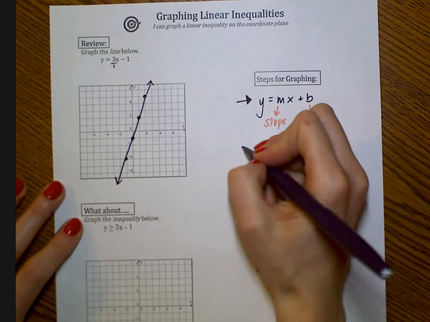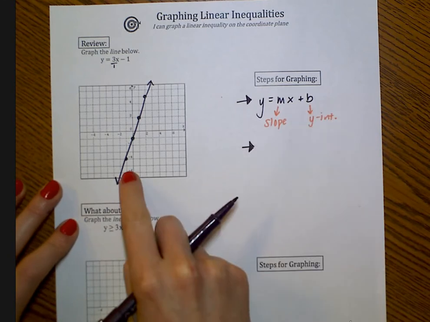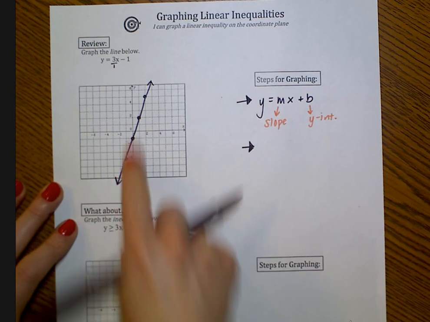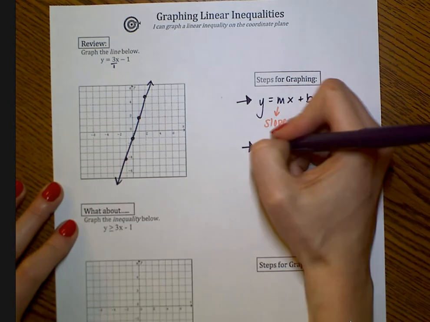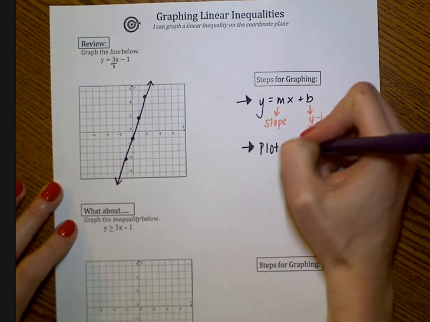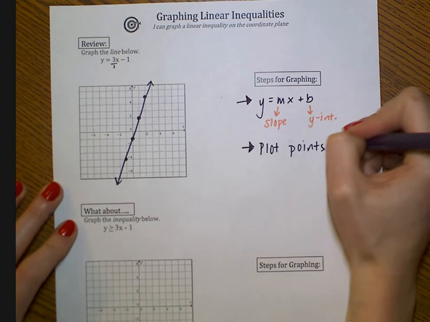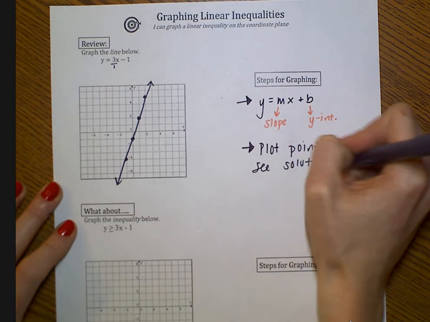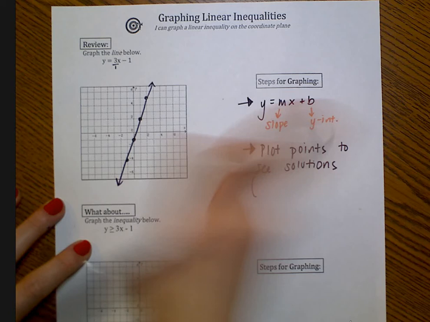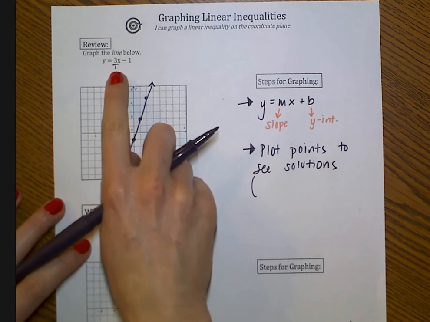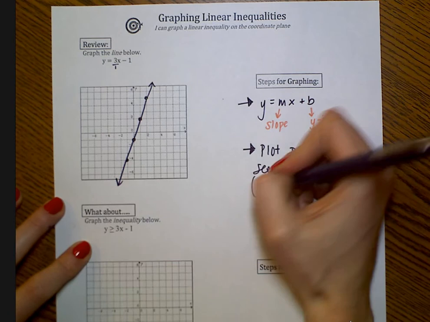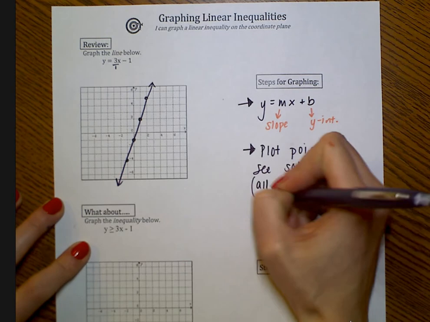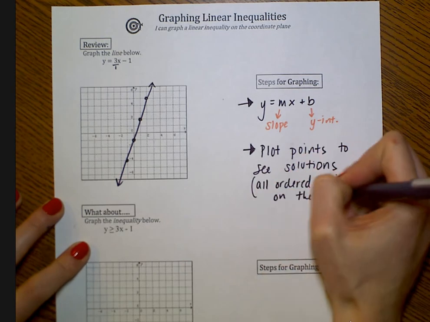Now, realize, you guys, that when you look at a line on the graph, that line is showing you all of the solutions to your equation right here. So I'm going to make a note right here that we plot the points, so that way we can see the solutions. And all of the solutions to this equation, there are a ton of them, x and y values, they're points on the line. So all the ordered pairs on the line, those are solutions to my equation.